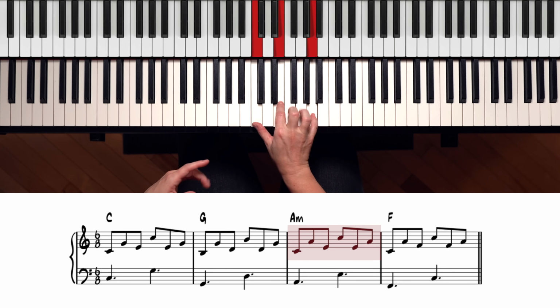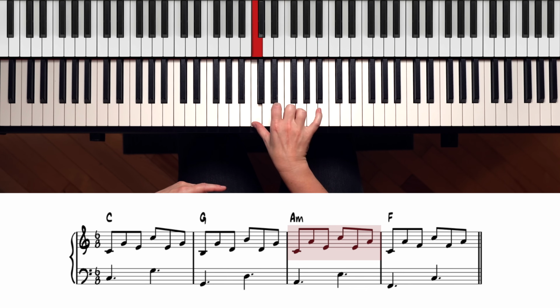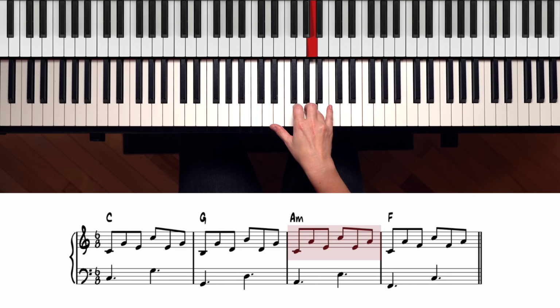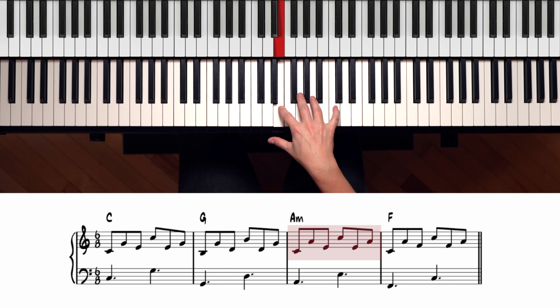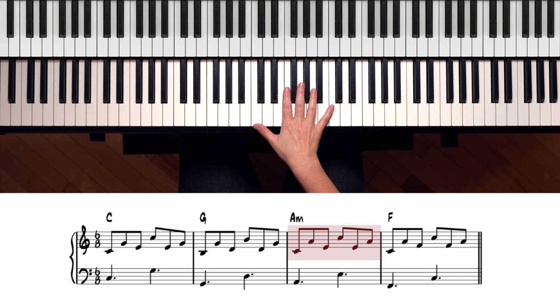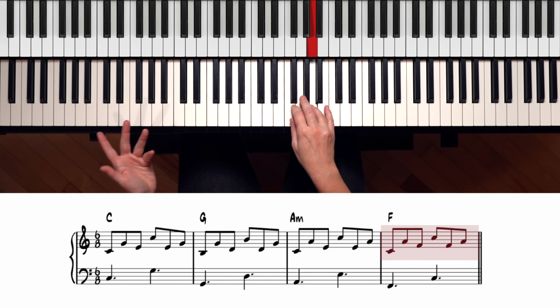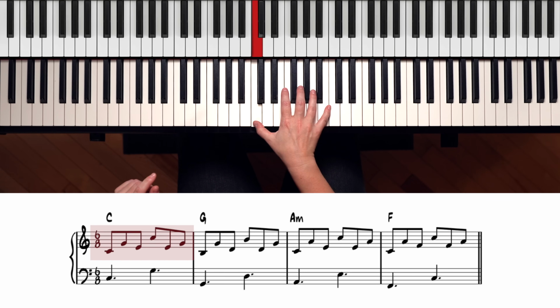A minor, this is a chord inversion, so we're going down, up, middle, top, down, up. And on F, this is a chord inversion, so down, up, down, up, down, up, like this. All right, let's do the whole thing.